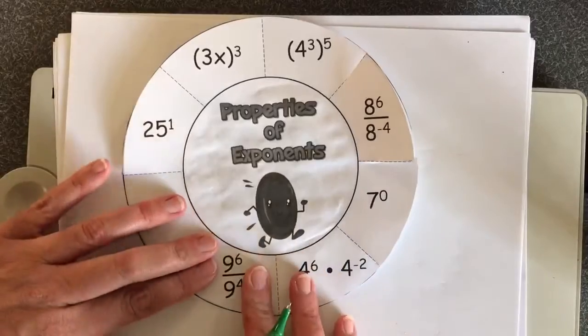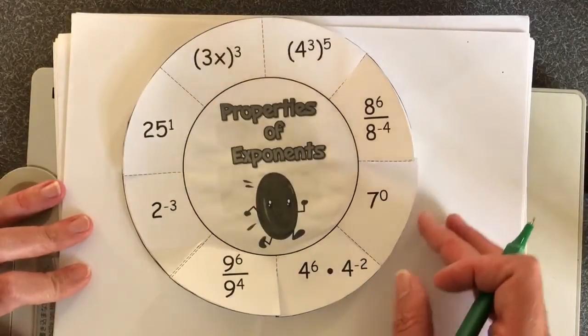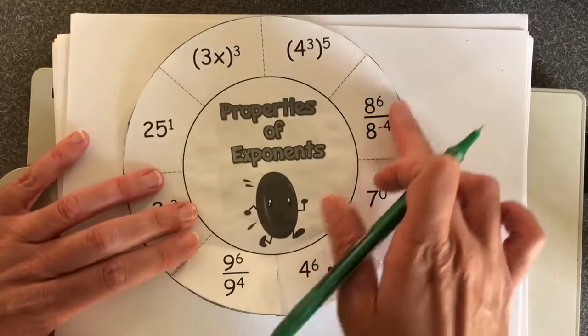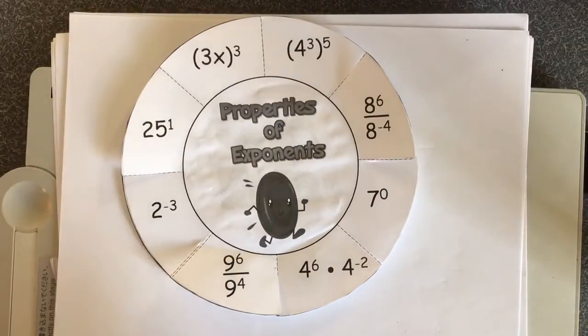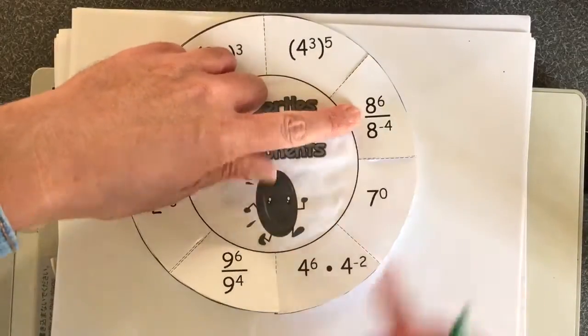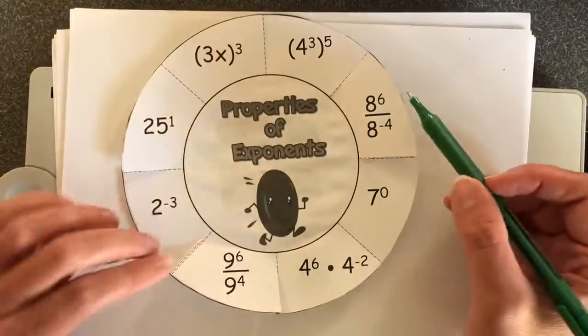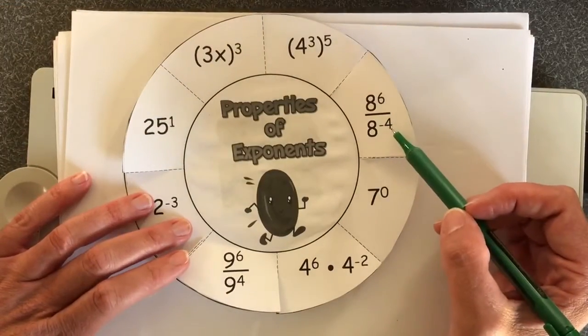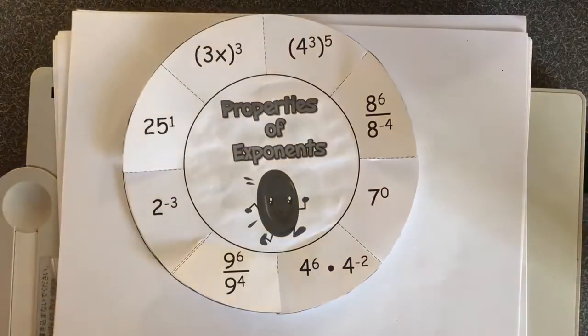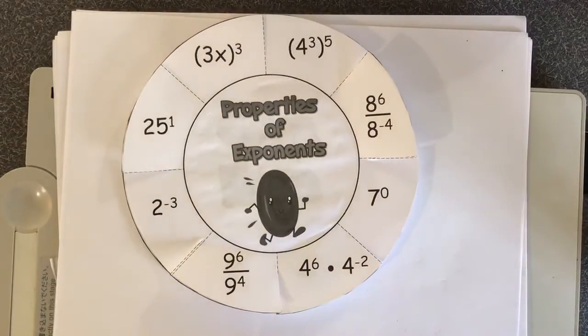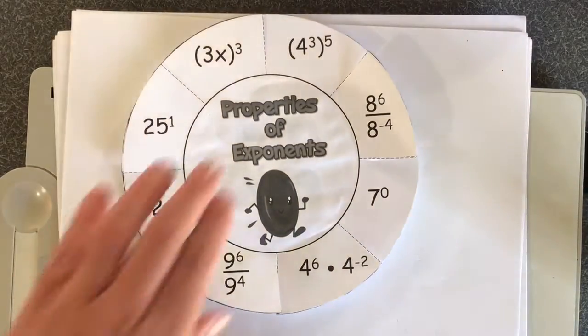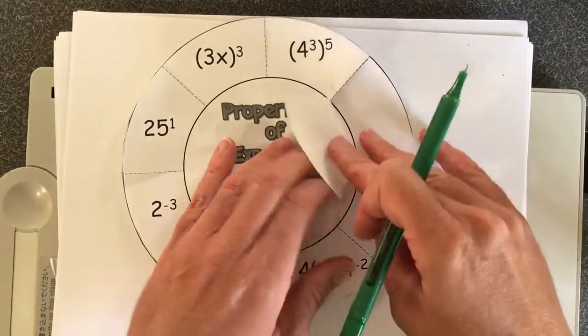Okay, so while we're on it, I want to take a look at this one now. Not going in the exact order. So this one, these two are a lot alike, so we're going to subtract our exponents. So what is 6 minus negative 4? Well, 6 minus negative 4 becomes 8 to the 10th power.